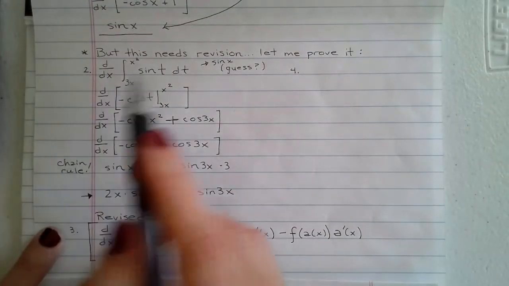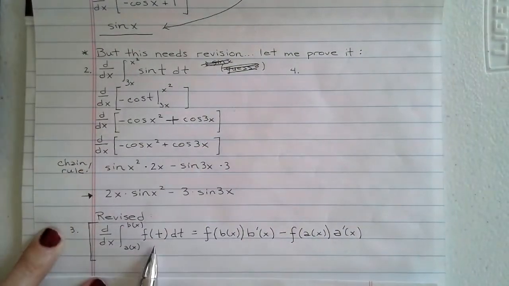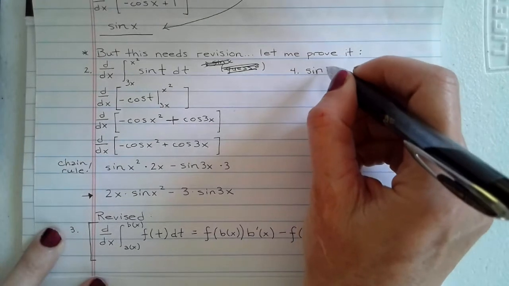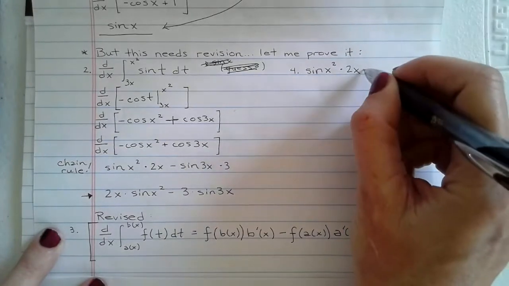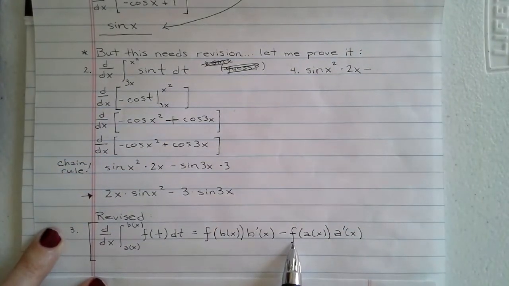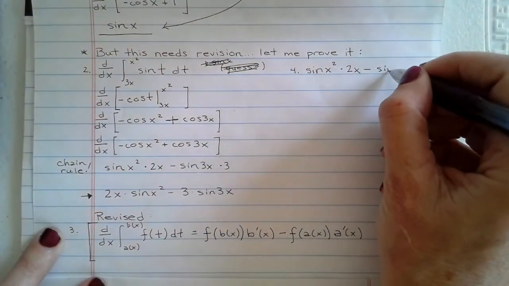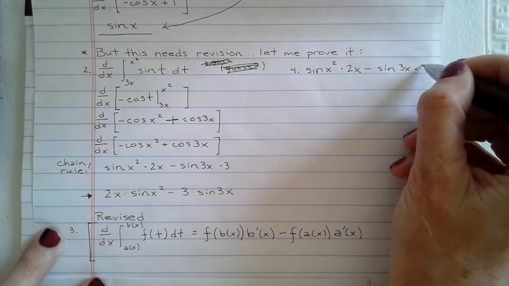Okay, so we said this was wrong, no sense guessing. For 4, if we use this formula, we're going to basically just keep our function f and plug in the upper bound times the derivative of the upper bound. So our function is sine, let's plug in the upper bound, times the derivative of the upper bound. And then you're going to subtract what you get when you take your same function f, plug in your lower bound times the derivative of your lower bound. So let's go ahead and try it. Sine, plug in our lower bound, 3x, times the derivative of our lower bound.